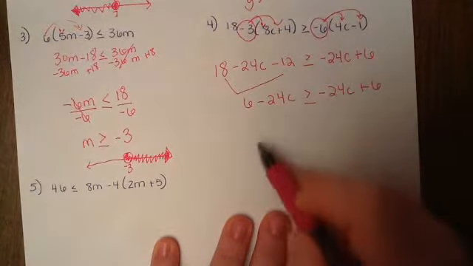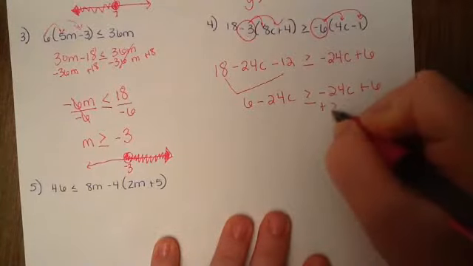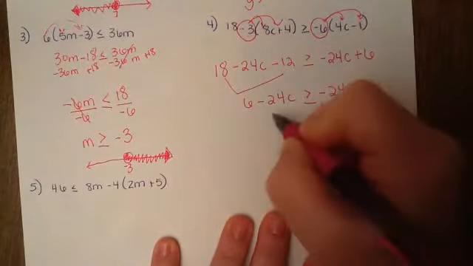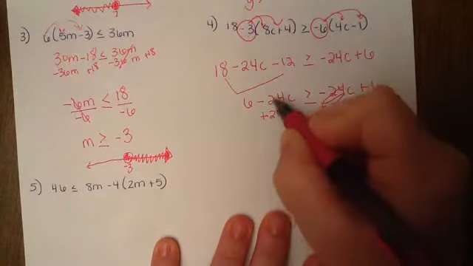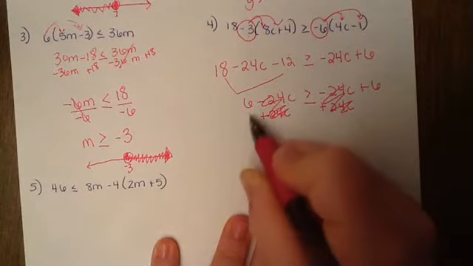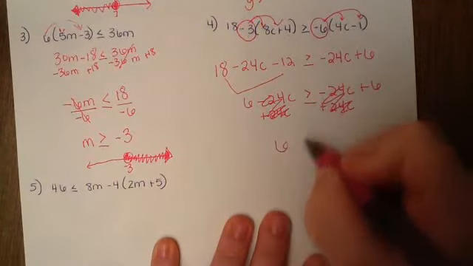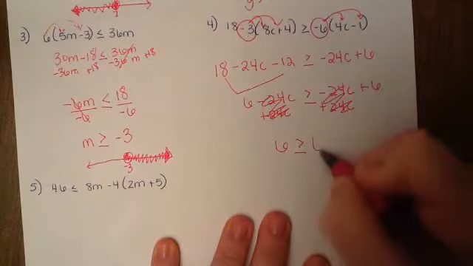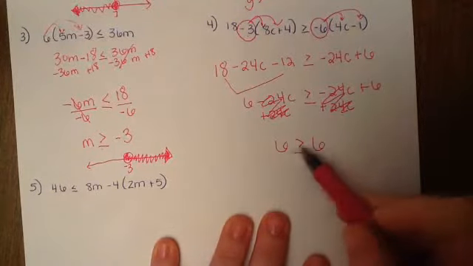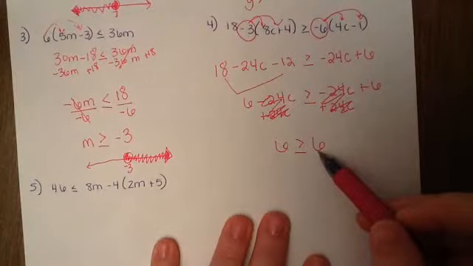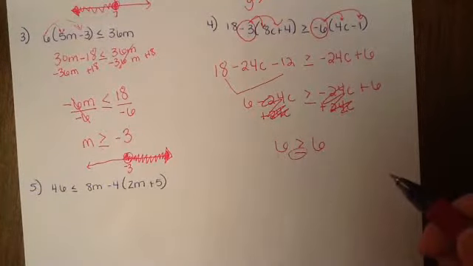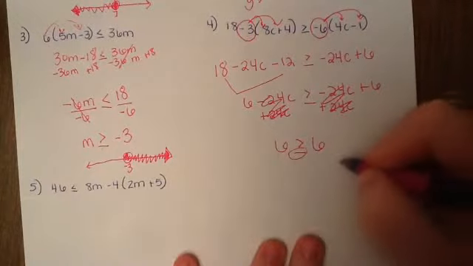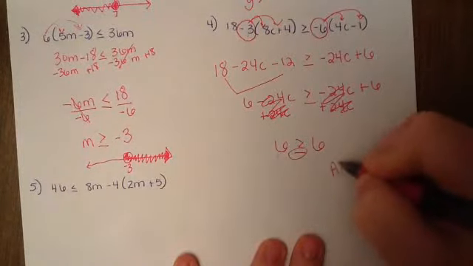Let's get our variables on one side. Plus 24c, what do I do on one side? Must do to the other. These cancel. We are left with 6 is greater than or equal to 6. Is 6 greater than or equal to 6? Yes. Because of this equal sign here, it works out. So here we have infinitely many solutions, or all real solutions.